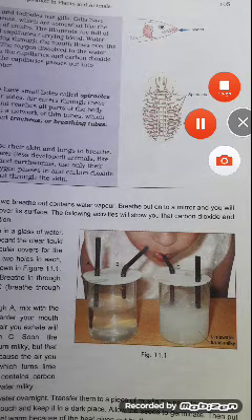Very soon you will see that the lime water in the second glass will turn milky, but that in the first glass will not.